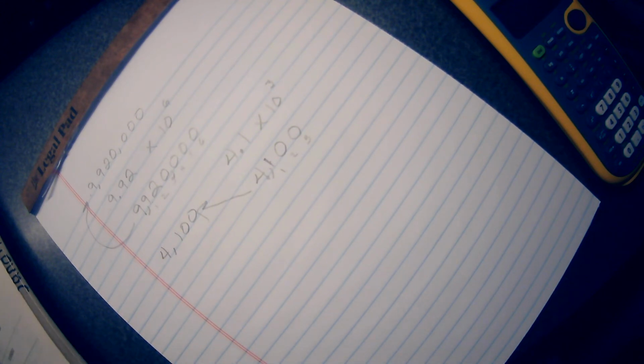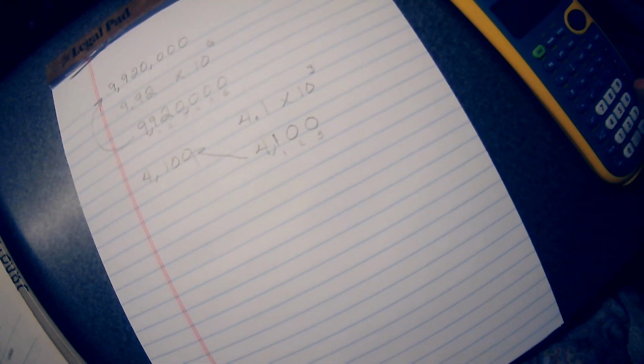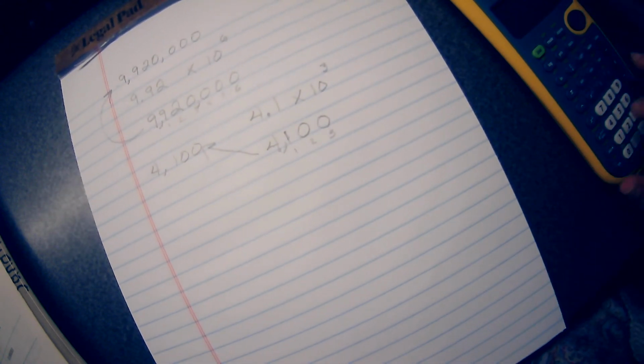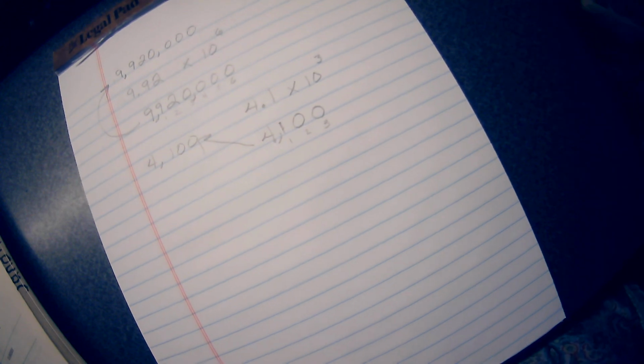Okay, I will give you a worksheet to practice these. This is a good skill to know. Almost every standardized test has at least one of these questions on it. Practice these. They're fun. And I will see you next time.